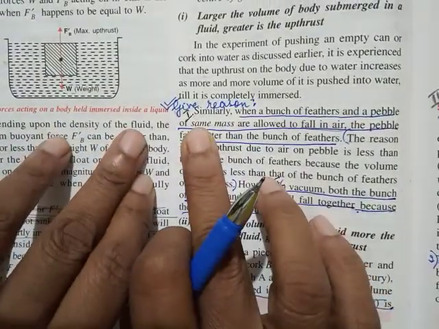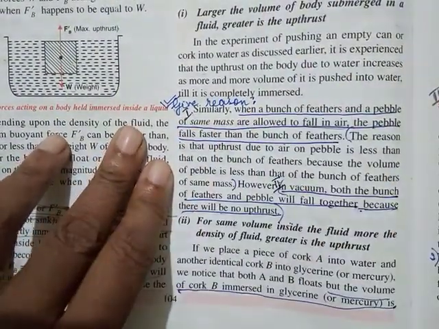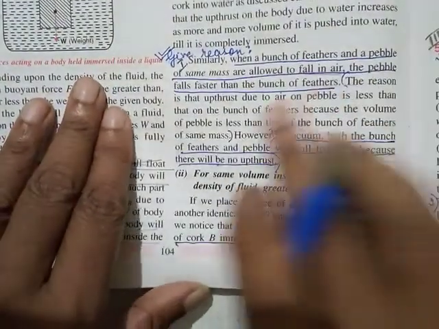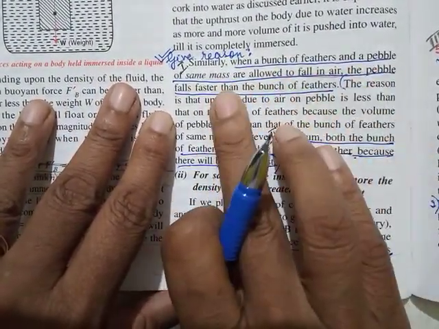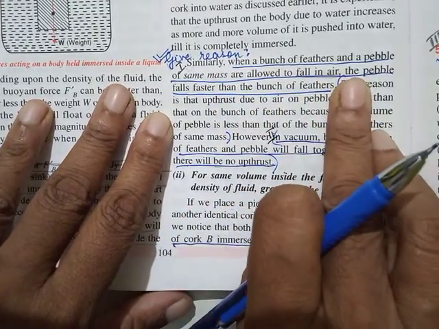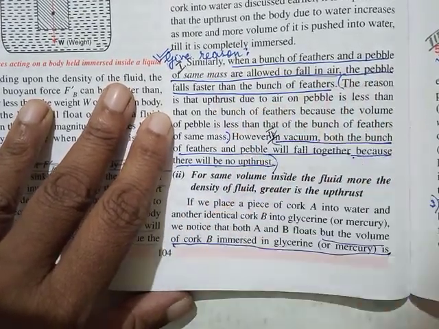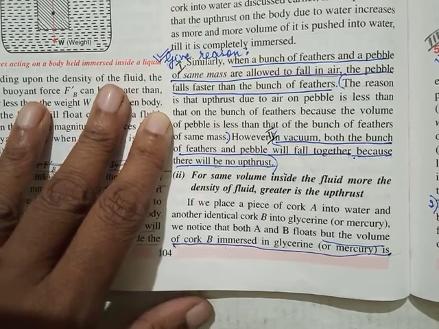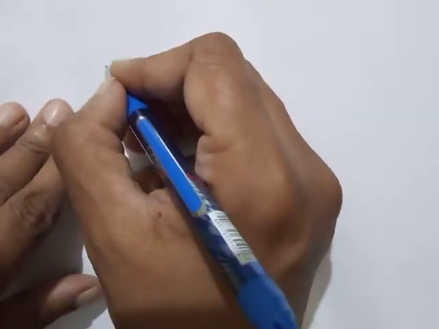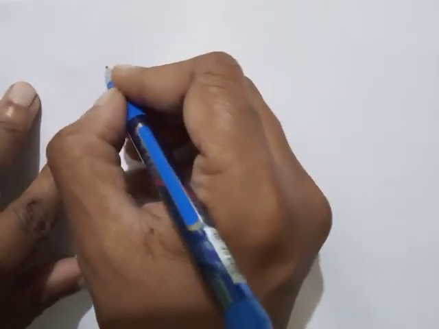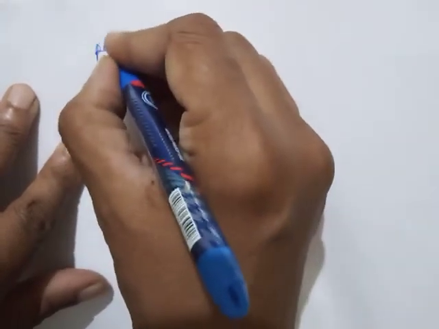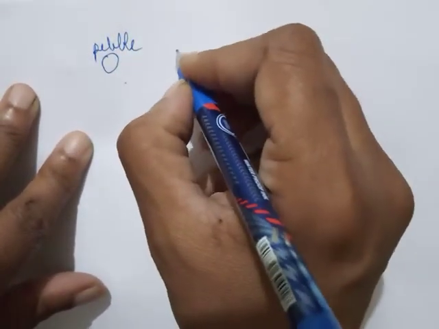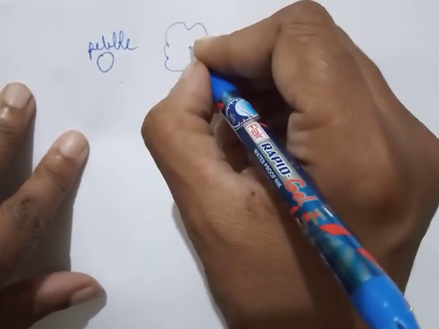Now the thing is, you will have reasoning questions based on this. One question is, this you'd also have observed: when a bunch of feathers and a pebble of the same mass are allowed to fall in air, the pebble falls faster than the bunch of feathers. So from a height you're dropping. You're standing on the first floor of a building, and you're dropping a stone or a pebble, and then a bunch of feathers.